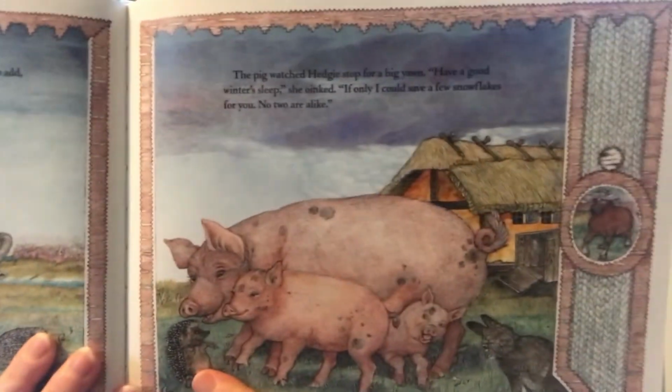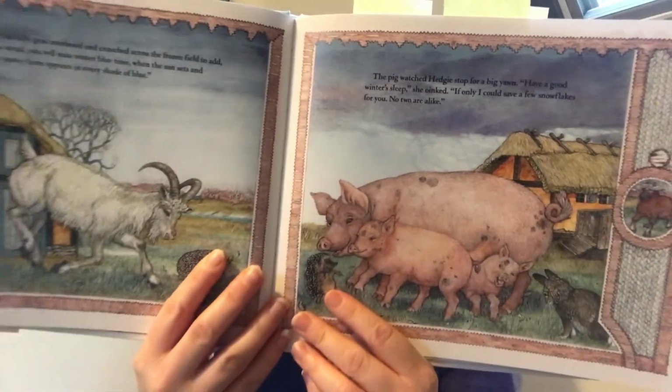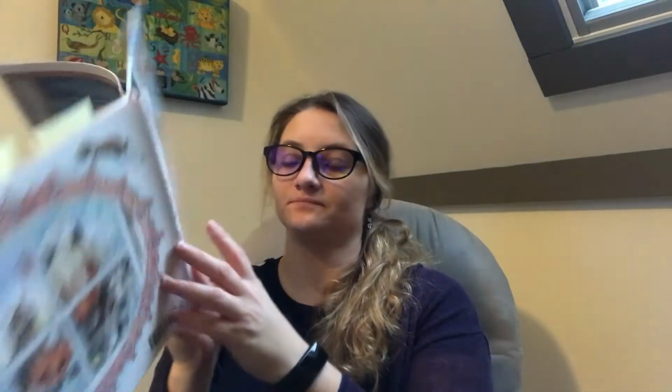This is the mental image of the illustrator, Jan Brett. The pig watched Hedgie stop for a big yawn. "Have a good winter's sleep," she oinked. "If only I could save a few snowflakes for you. No two are alike."